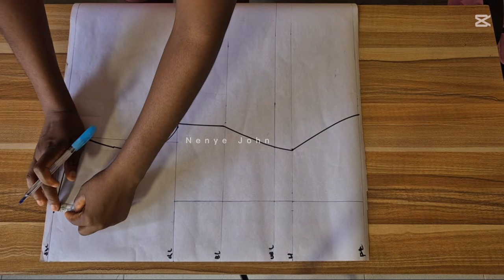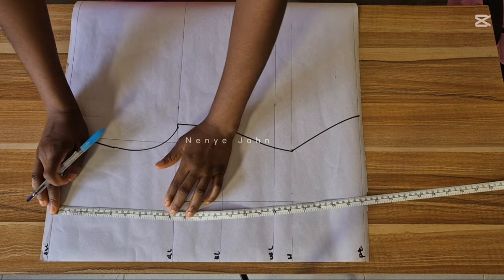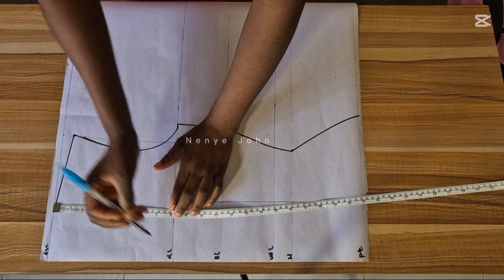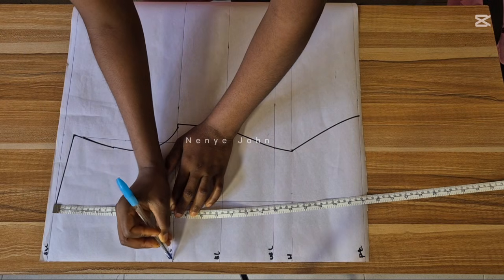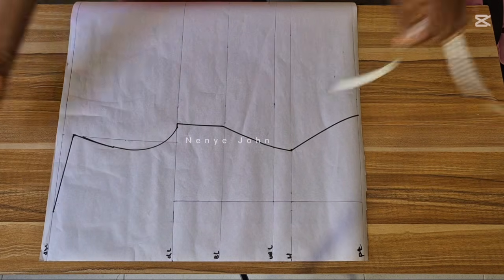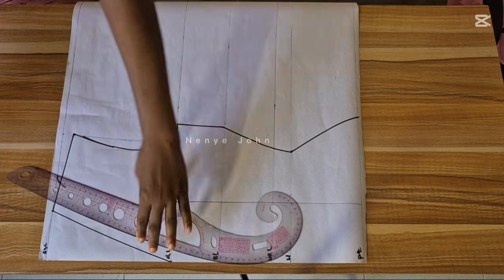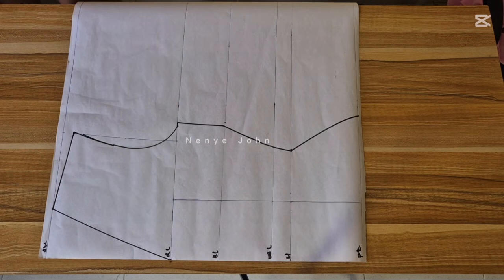Now for the neckline, we'll be going down by 8 inches. I want the V depth to be 8 inches and automatically my chest line is already 8 inches. So connect from the center of our chest line all the way to our neck width. Okay, that'll be for the neckline.